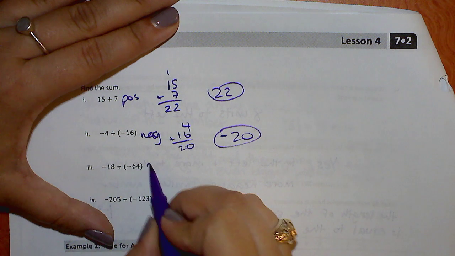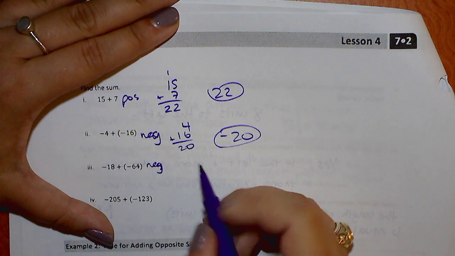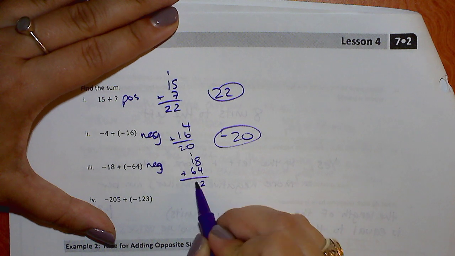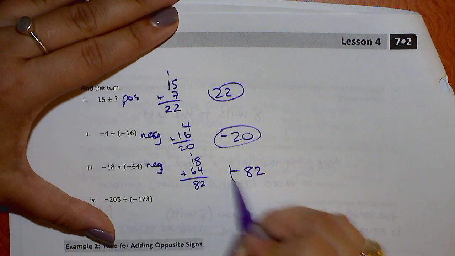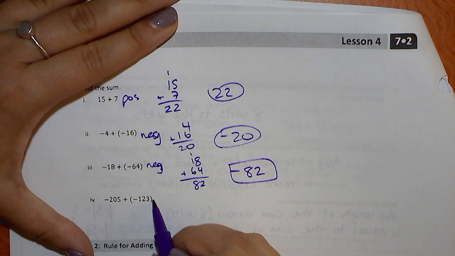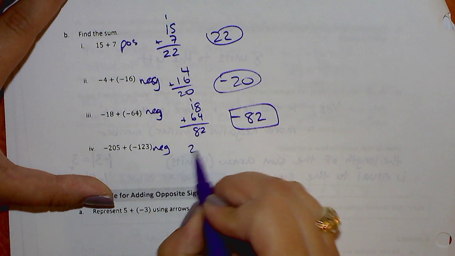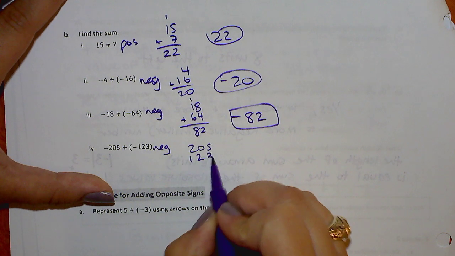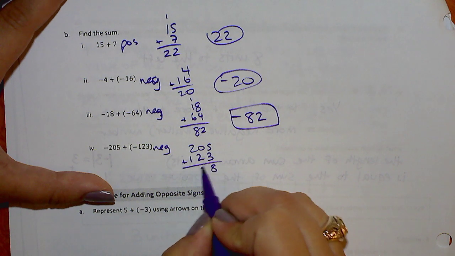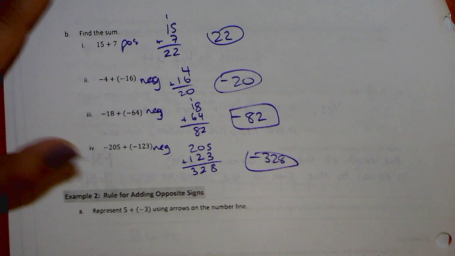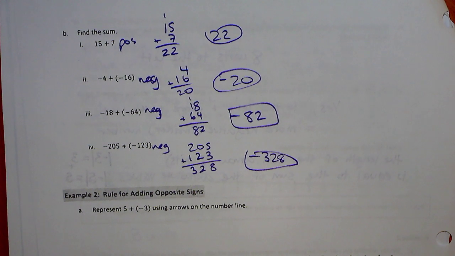This one's going to be negative because they're both negative. I add them together, and I put the negative on front. This one's going to be negative because they're both negative. I add them together, and I put the negative on the front. Get that written down and scroll down.